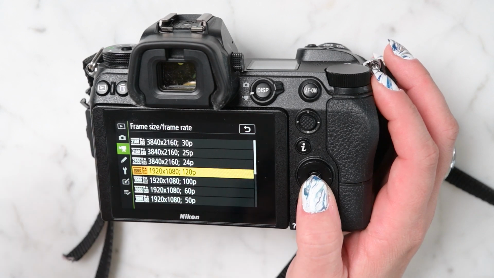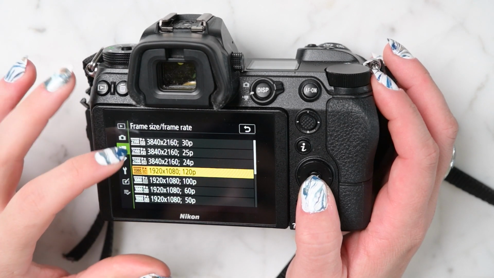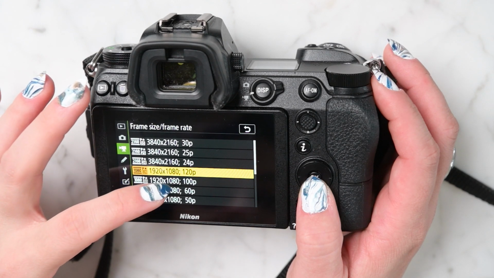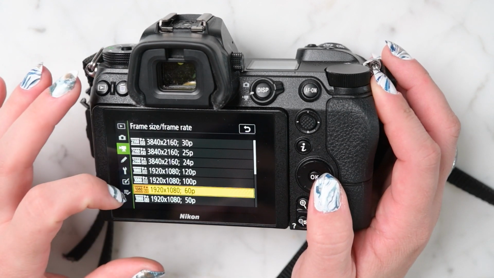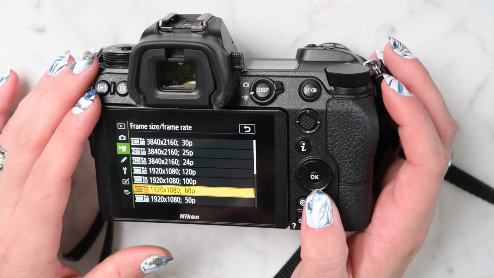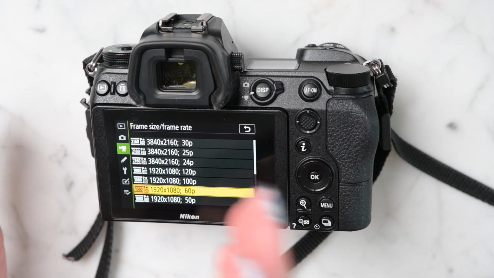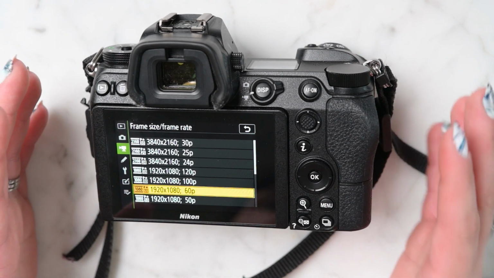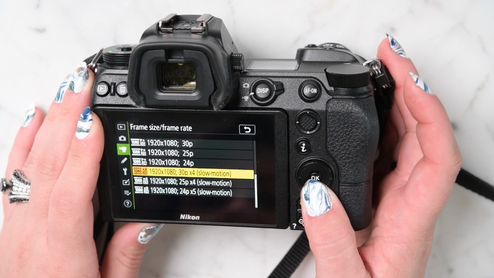But if you want to shoot slow motion, then you would need to go up to a higher frames per second. So you could go to 120, 100, 60. I would start at 60 if you were going to do slow motion. Now, I know that seems weird to have more frames per second to go into slow motion, but if you think about it, you need more frames per second to fill in the gaps, because basically you're slowing down the time. So the Z6 actually has built-in slow motion.